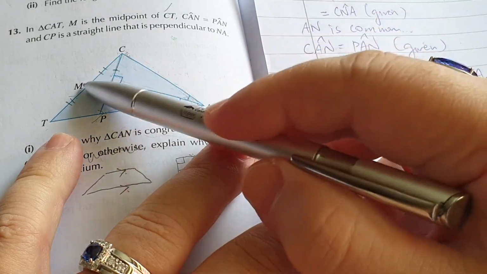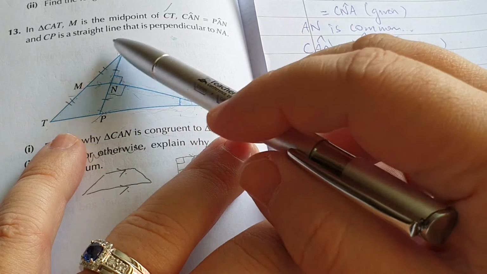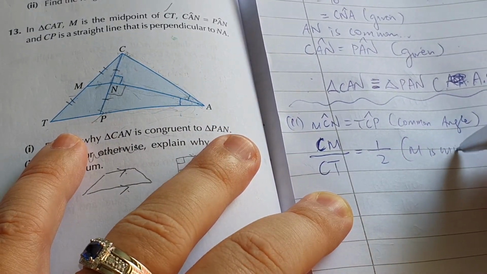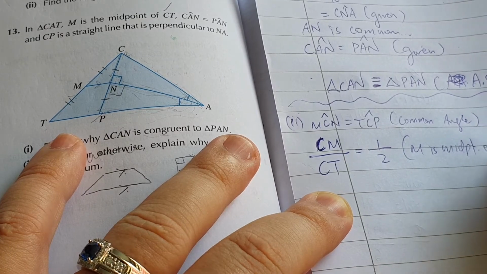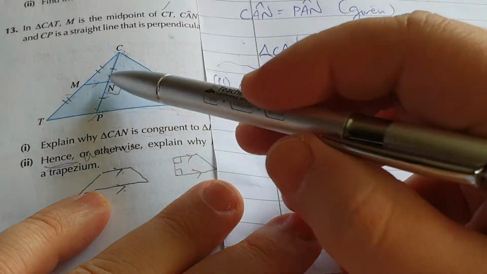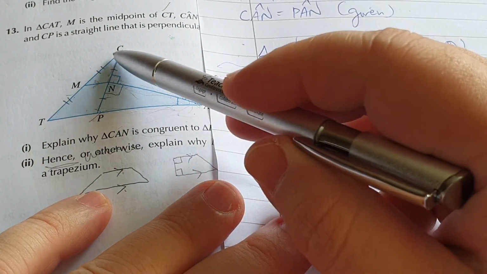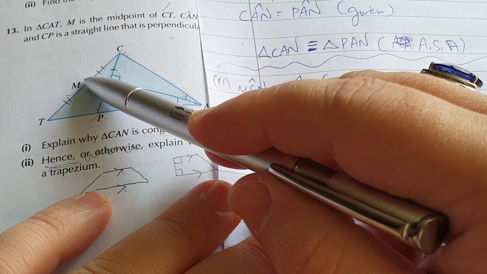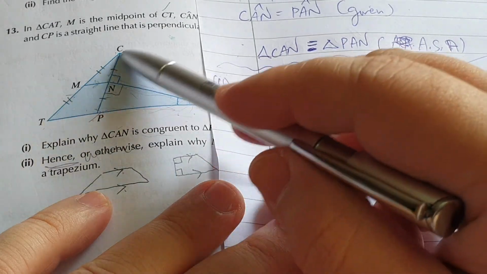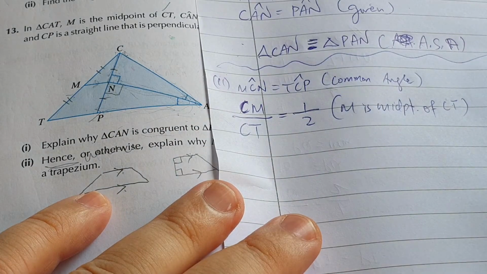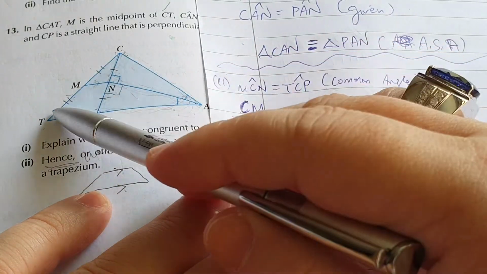How do I know? Because they told us M is the midpoint of CT. So of course, if this is 10, then this is 10 over 20, so half. If this is 1000, it's 1000 over 2000. So no matter what, as long as they are the same, it's half already. Okay, small over big is half.